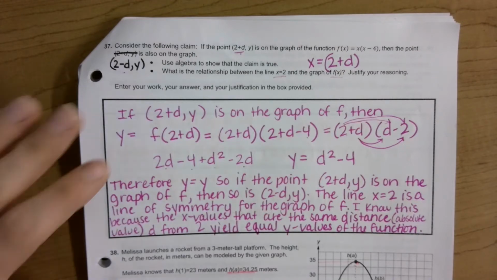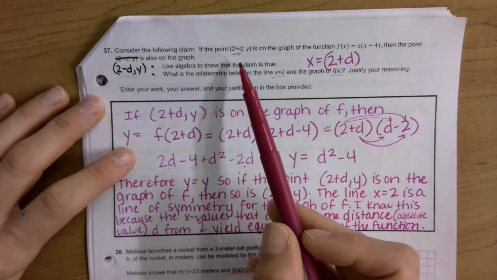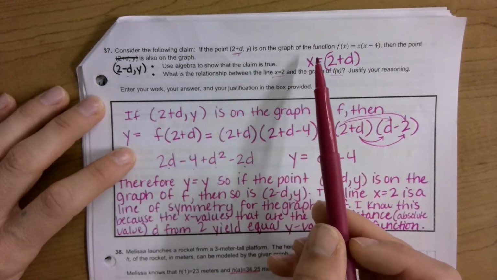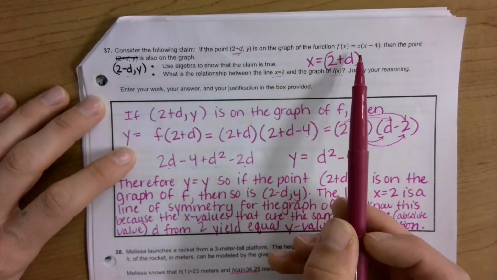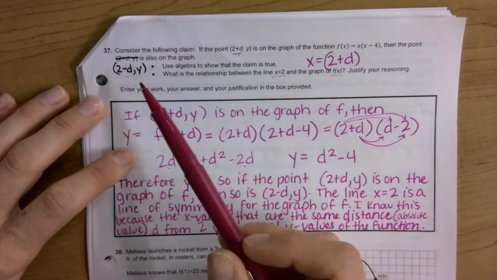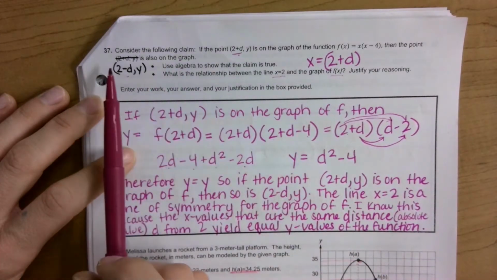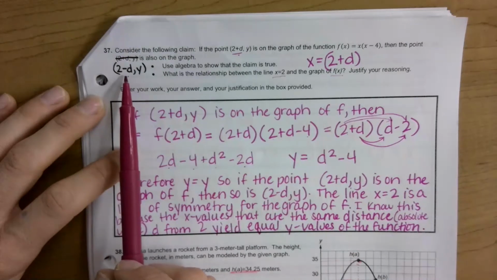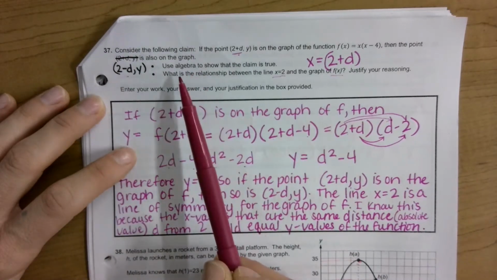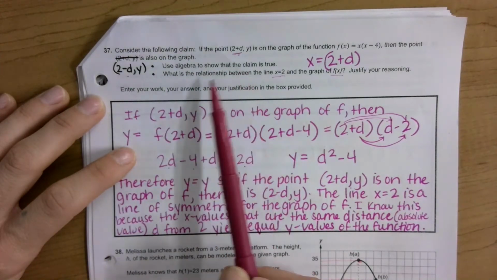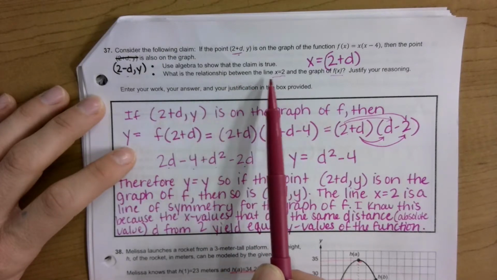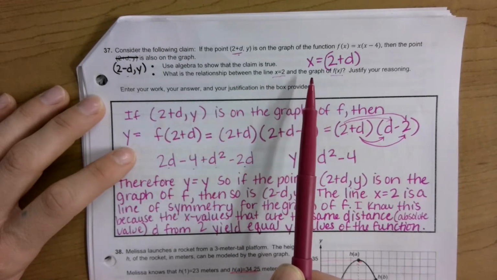So 37, consider the following claim. If the point 2 plus d, y is on the graph of the function f of x equals x times x minus 4, then the point 2 minus d, y is also on the graph. This was a typo. It should be 2 minus d. Use algebra to show that the claim is true. What is the relationship between the line x equals 2 and the graph of f of x?